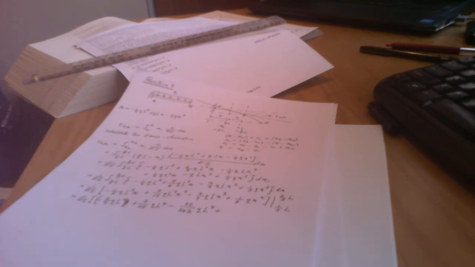Alright, let's check that. 1 over 8 times 2 over 3 times 2 over 3 times 2 over 3 times 2 over 3, yes, plus 2 over 81 QL to the 4th power.